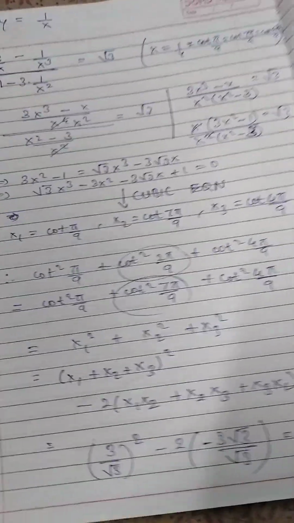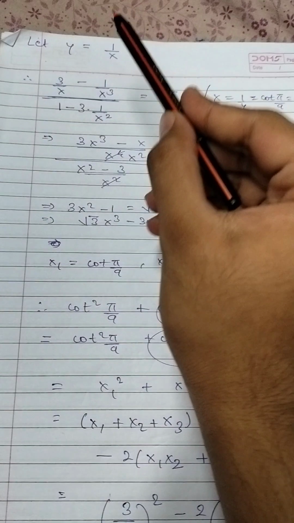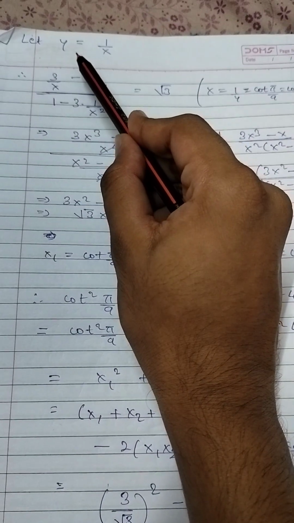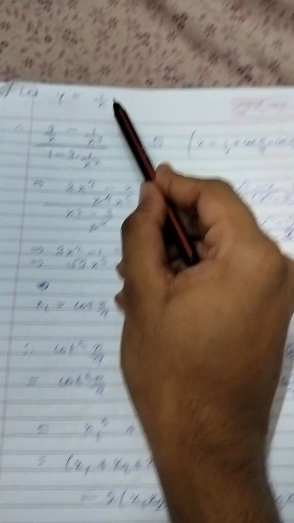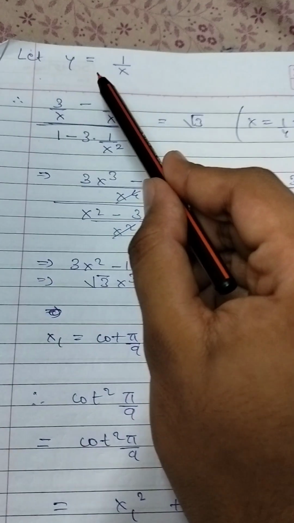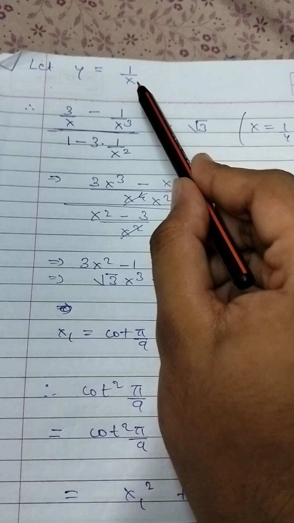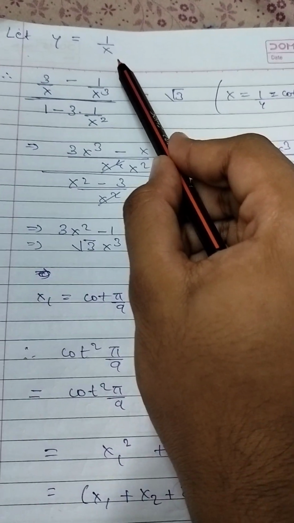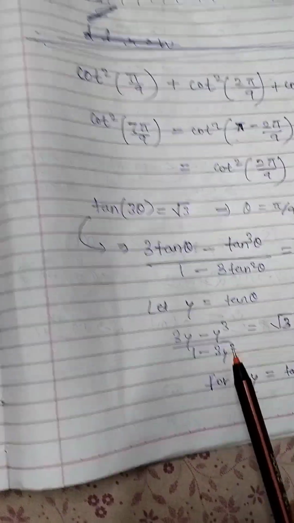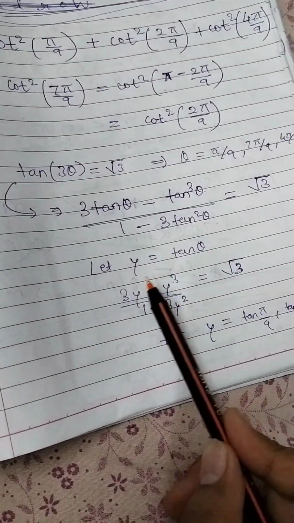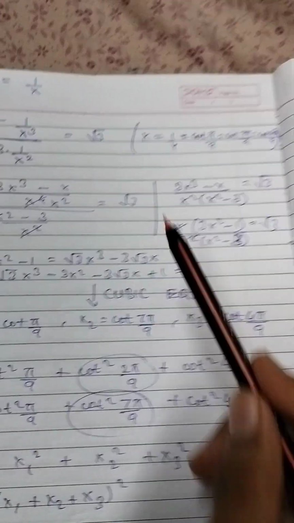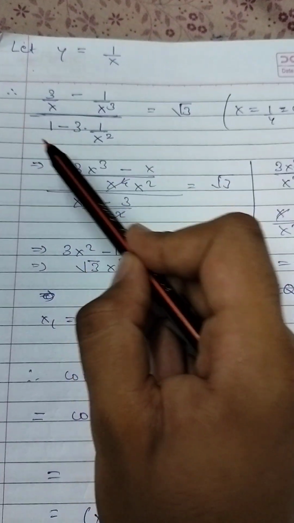All right, so the next step is another substitution, y equal to 1 upon x. It is a very simple substitution. We will just convert this y equation into this 1 by x equation.